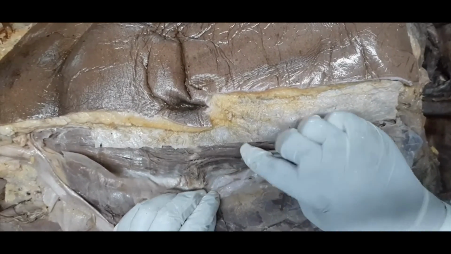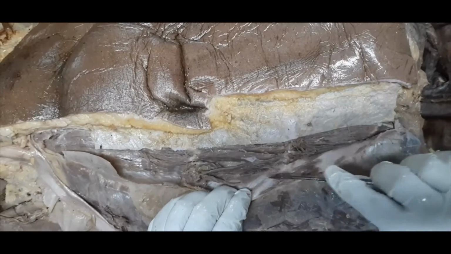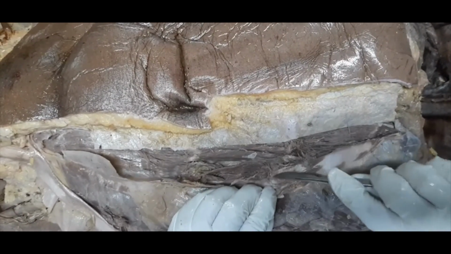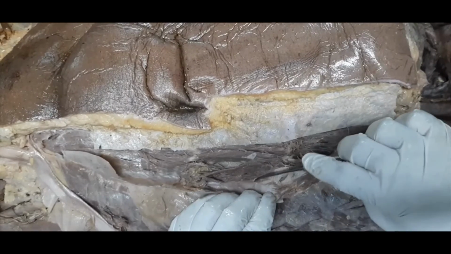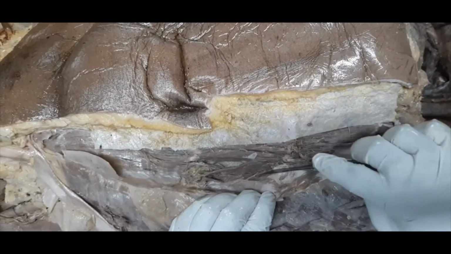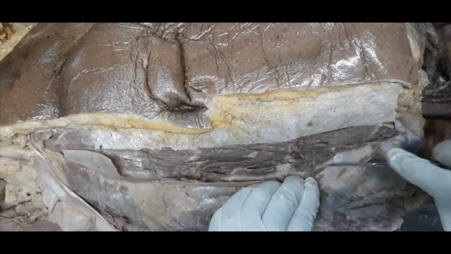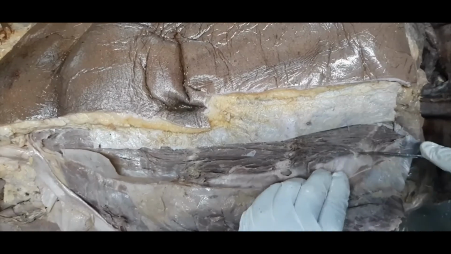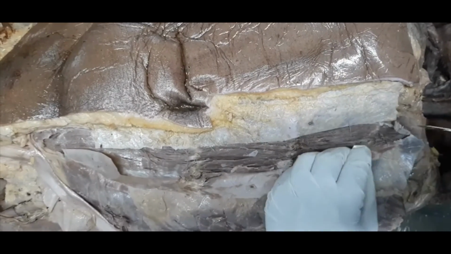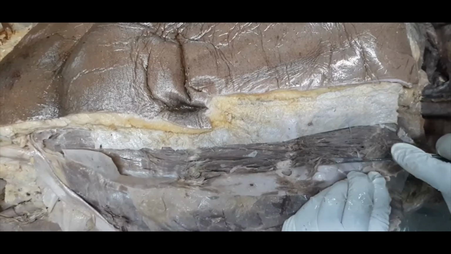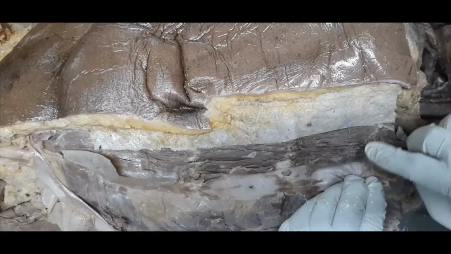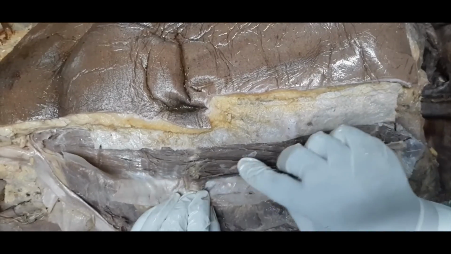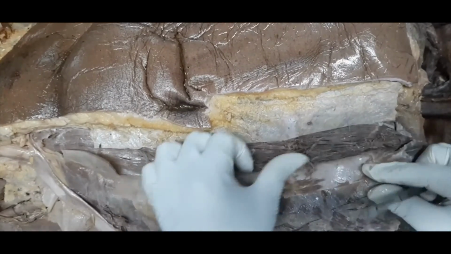From one tendinous intersection they are going to the other tendinous intersection. The second tendinous intersection is here at this level, and it is firmly attached here. So almost the complete rectus abdominis muscle I have exposed here.